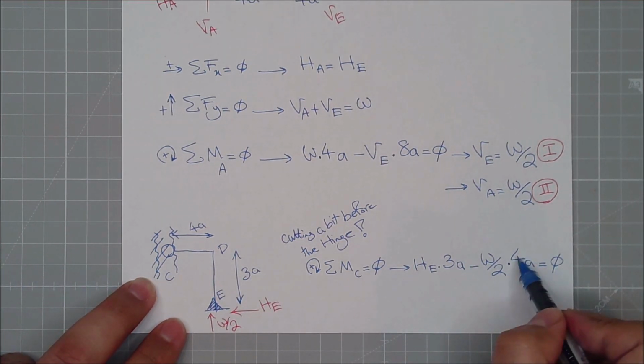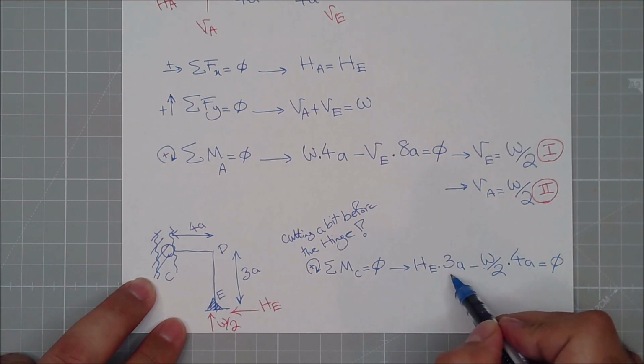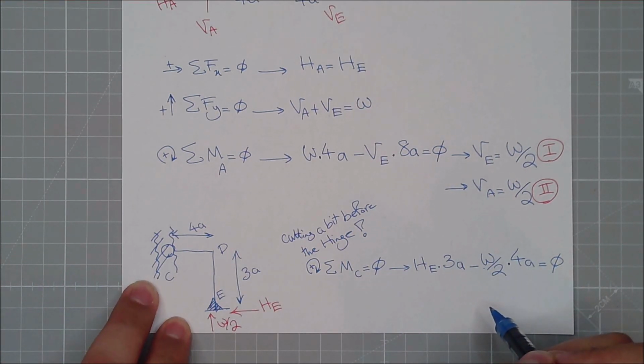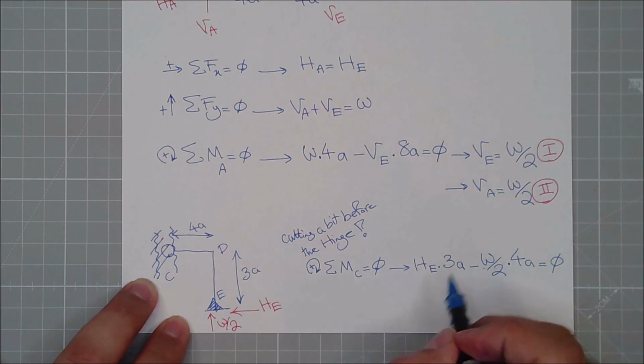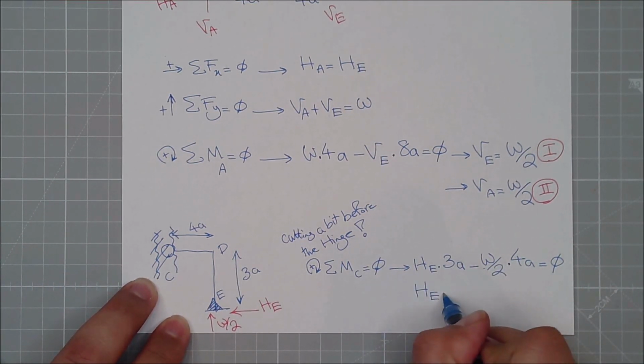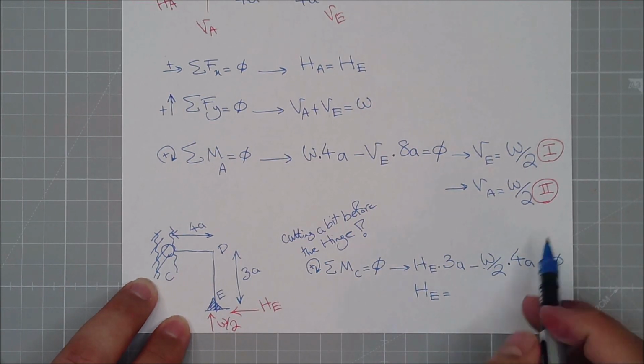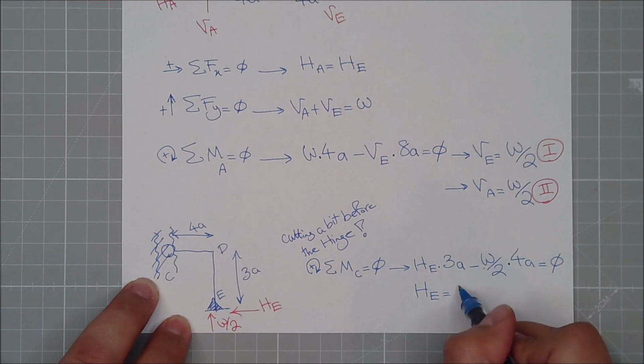Now this will be 2AW divided by 3A, which will be 2W divided by 3. HE will be 2W divided by 3.